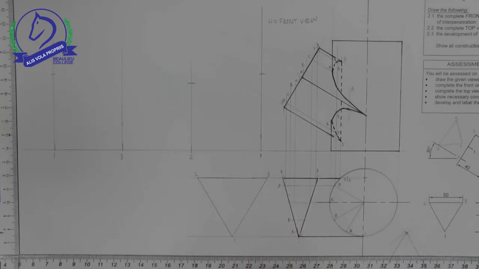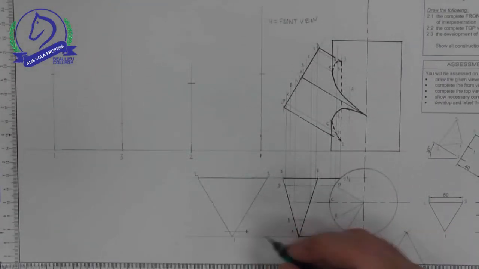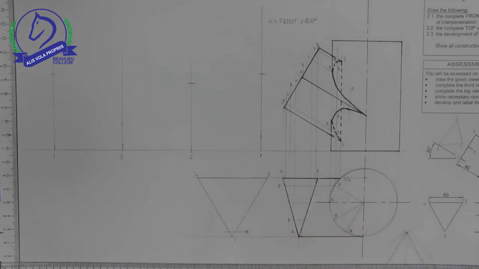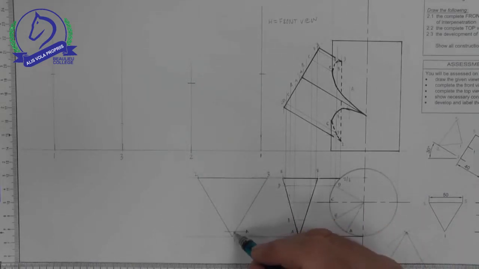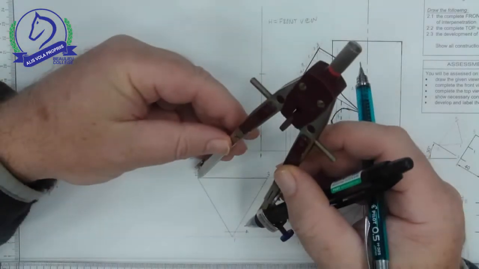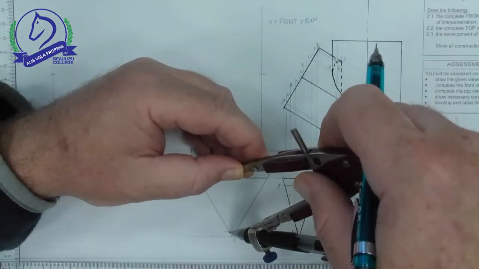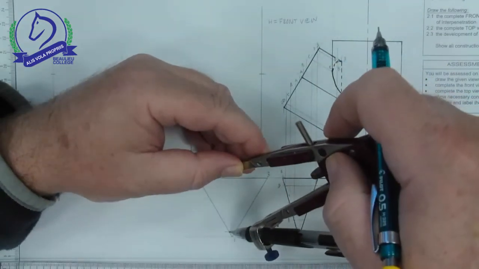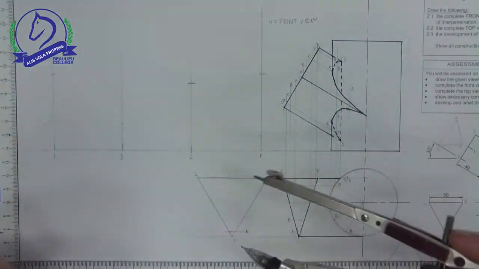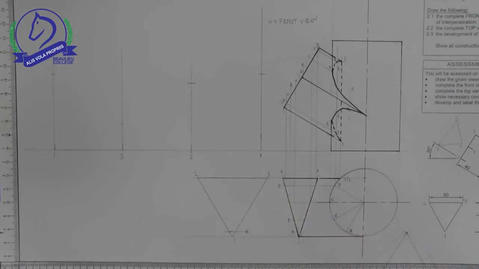So we're going to start with point A. I've projected point A to cut my auxiliary view. I now need to take that little measurement and transfer it to my development. Now this is a very tiny measurement from 1 to A, so what I'm going to do is actually work the other way and take the bigger distance. So there's the distance from 2 to point A, which will be the same as 3 to point A. So let's mark that off.